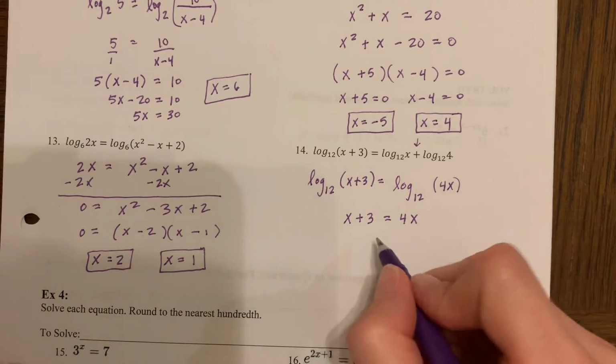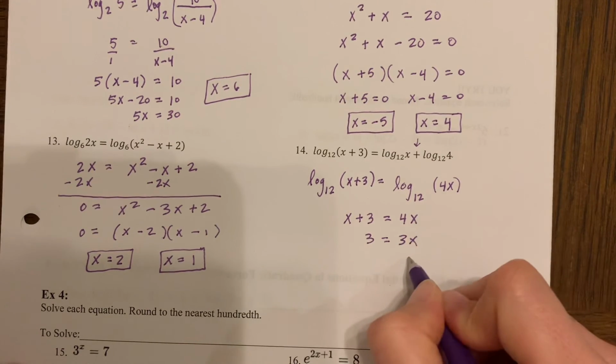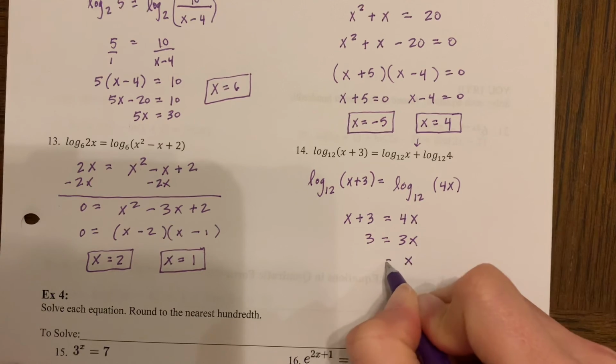Subtract x from both sides. 3 is equal to 3x. Divide both sides by 3, and x is equal to 1.